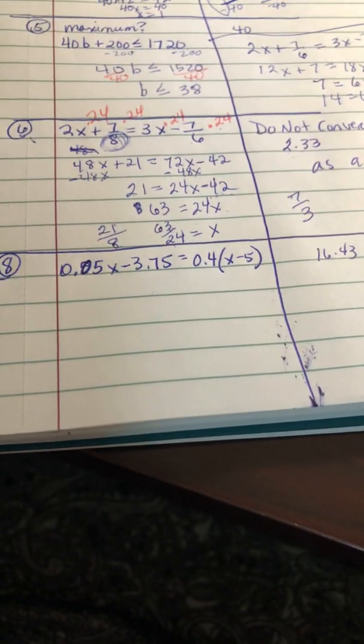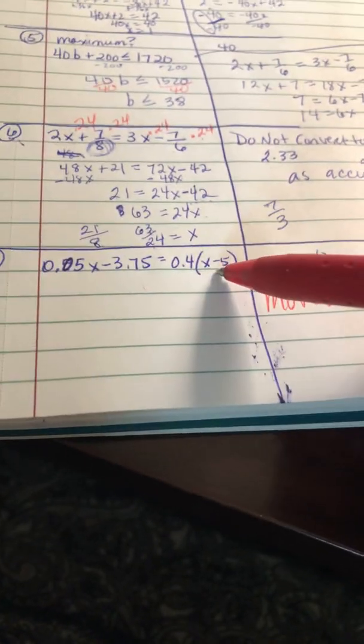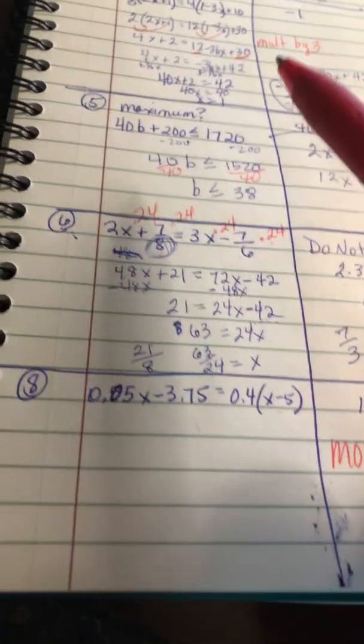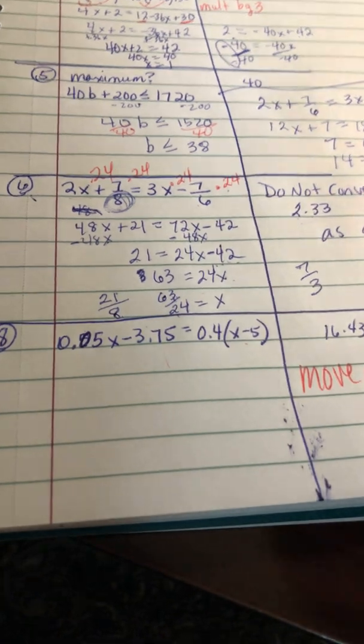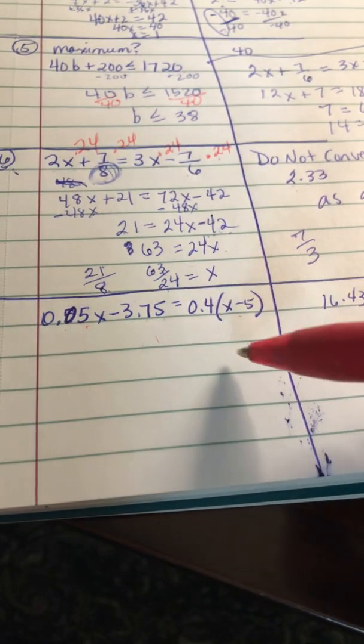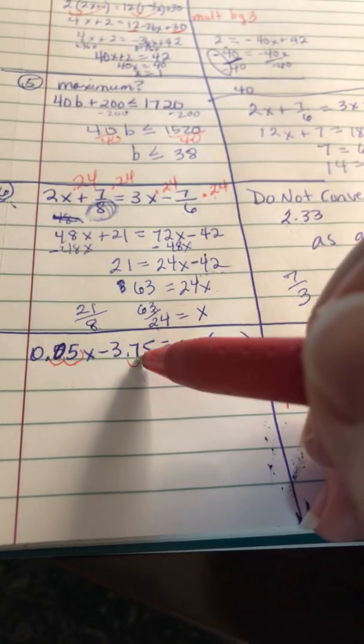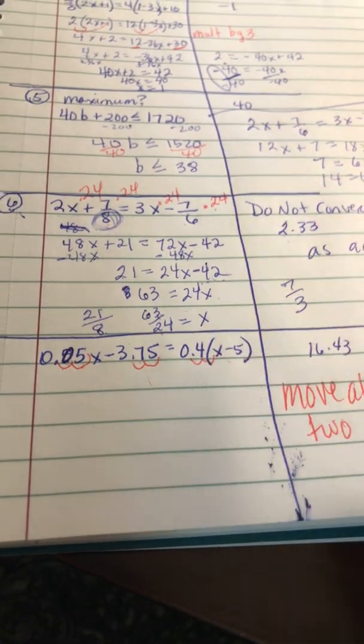Okay, lastly, number 8. The easiest thing to do when it comes to decimals is move all the decimals the same, except for what's in parentheses. Just like with the fractions, we don't mess with what's in the parentheses when we're getting rid of them. So there's 2 decimal places here, there's 2 here, and there's 1 here. So they all are going to move 2 places. Move that one over 2, move that one over 2, and move this one over 2.